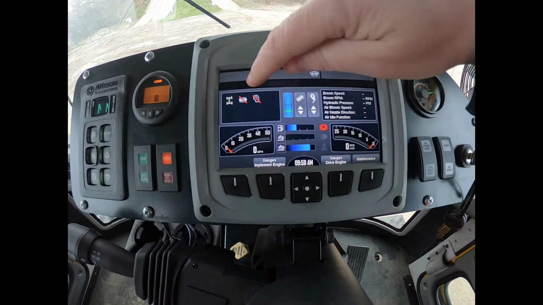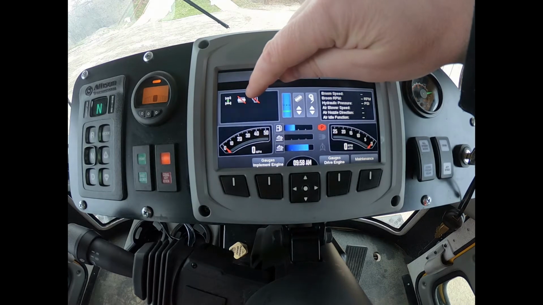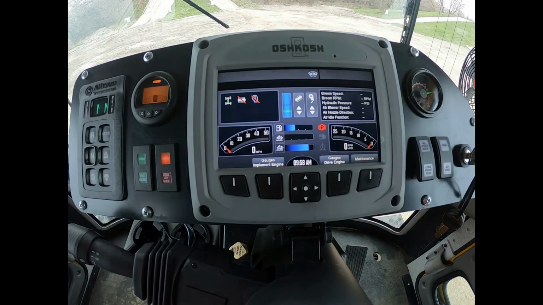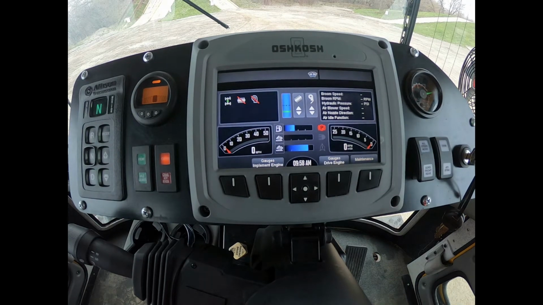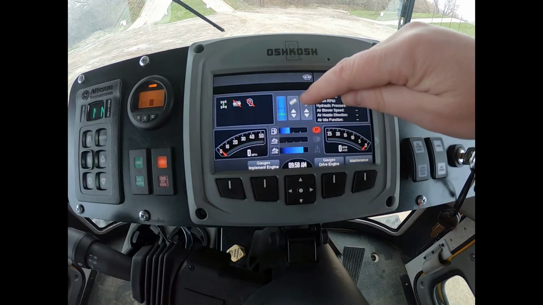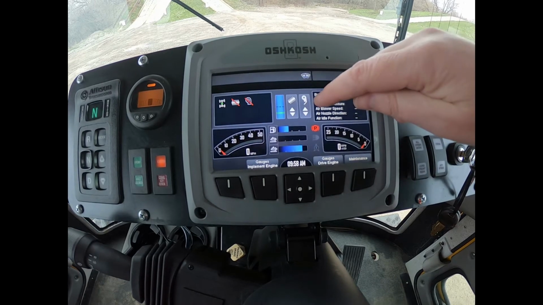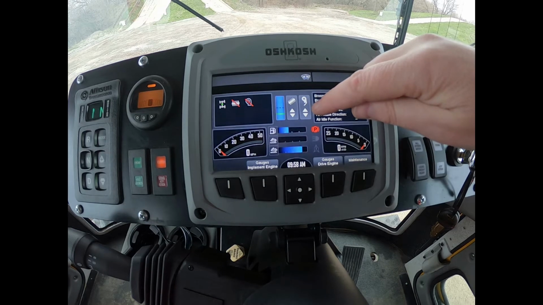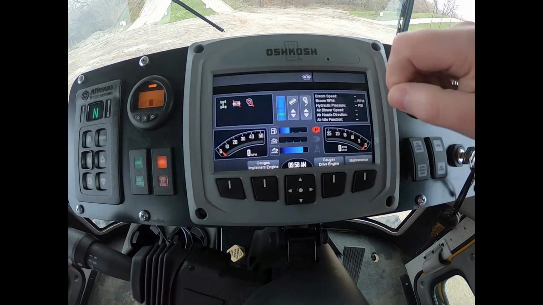To the right, it shows our Broom, whether it's engaged or disengaged, and similarly our air blast, if they are turned on or turned off. In the center here, we have our Broom to indicate whether we are up or down, and similarly our air blast system, whether they are in their up position or in their down position.